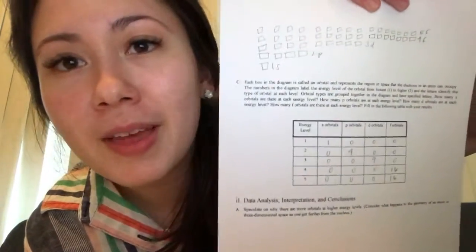At 3, it looks like there are 1, 2, 3, 4, 5, 6, 7, 8, 9 D orbitals and none of the rest. At 4, oh, there's a lot. 1, 2, 3, 4, 5, 6, 7, 8, 9, 10, 11, 12, 13, 14, 15, 16 F orbitals and none of the rest. And then at 5, it's the same as 4. So 16 F orbitals and none of the rest. Okay, so sorry, I got cut off. So I put that down in the table.